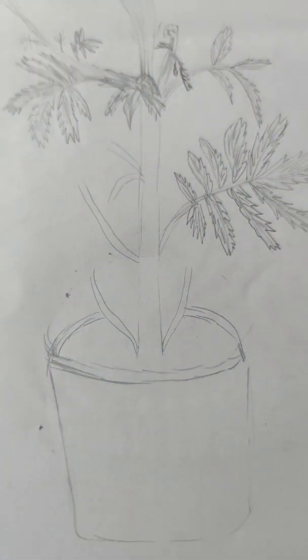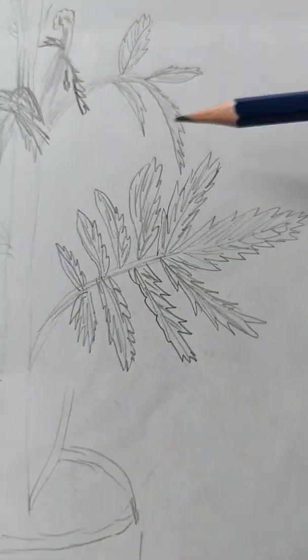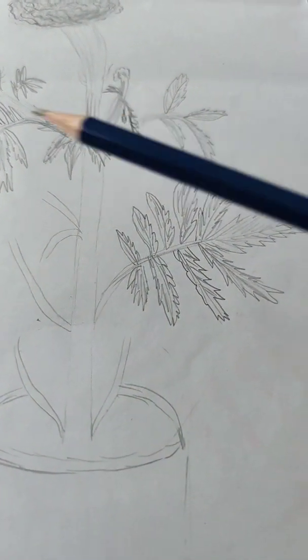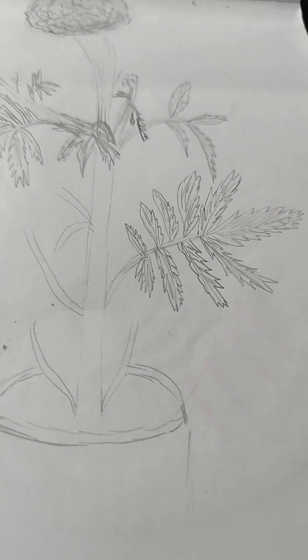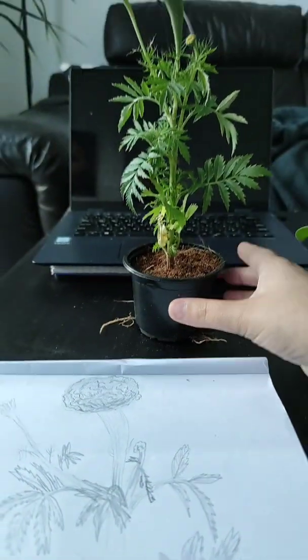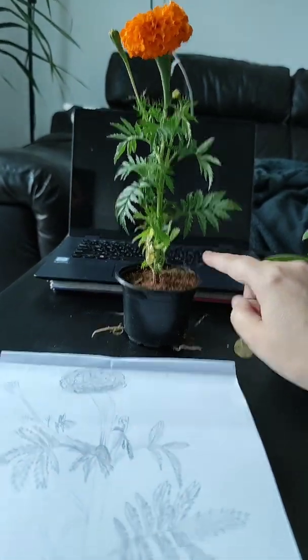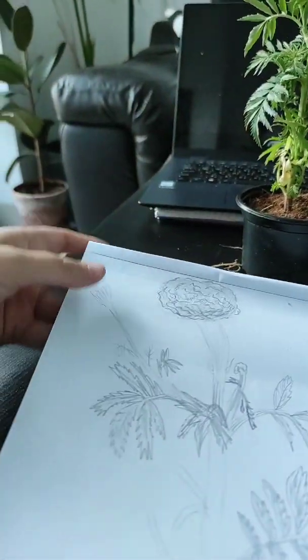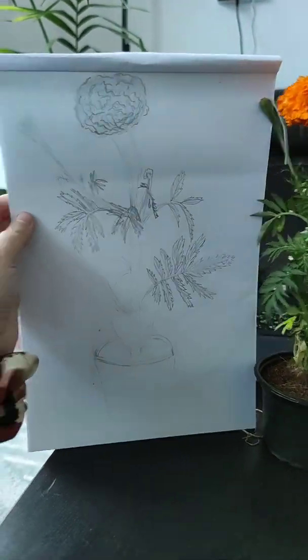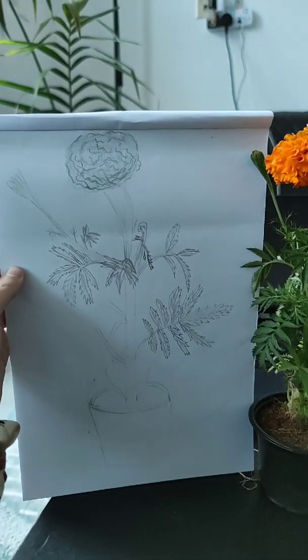Okay, so this is where I'm at now. I've done some of the leaves. I don't have a sketching pencil. You guys probably won't either, but if you had different types of pencils, it might be easier to draw. So try out a few different pencils. Okay, so here's this, and as you can see, I haven't finished yet, but this has taken me, I didn't do this in 1 minute, okay?